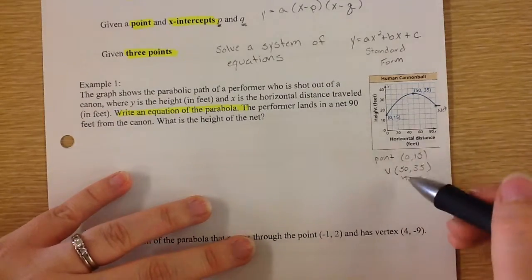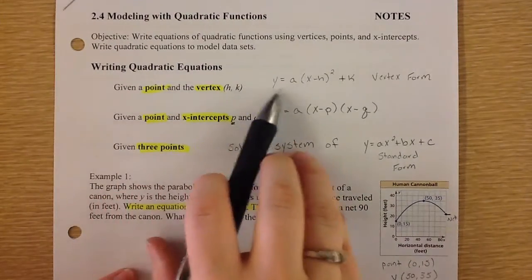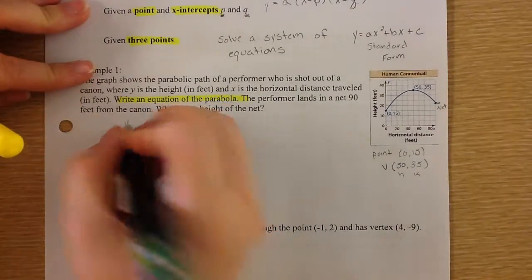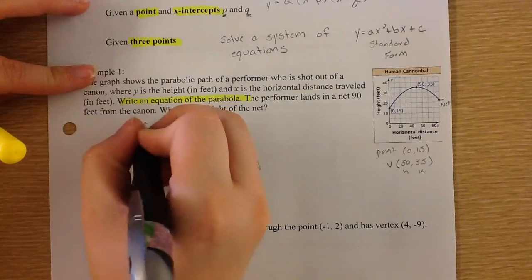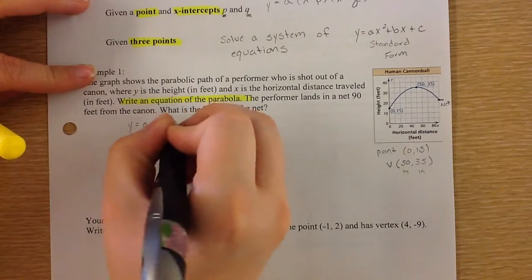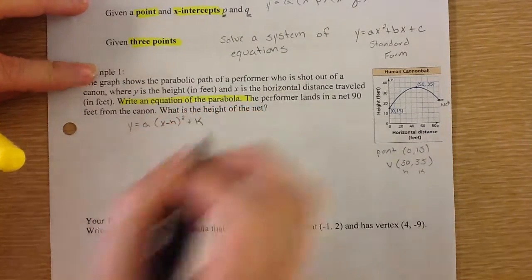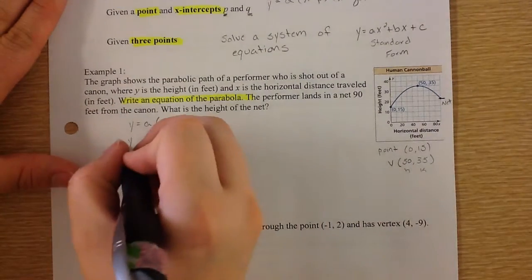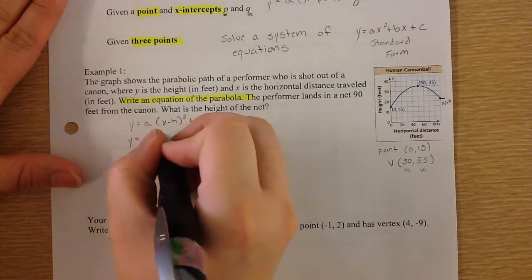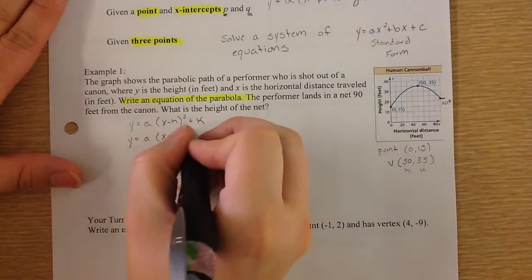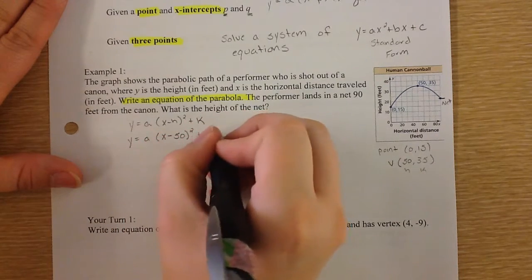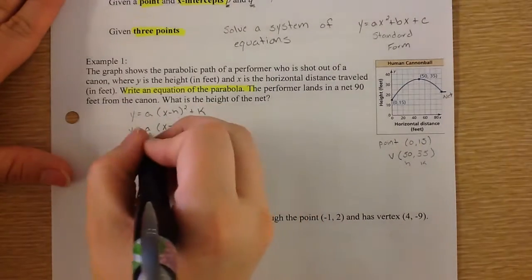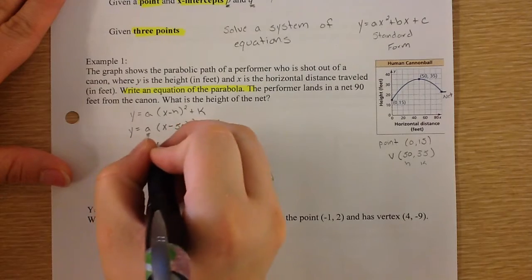So since I know a point and the vertex, I'm going to use vertex form. I'm going to write it down first: y equals a(x minus h) squared plus k. All right, so let's plug in what we know. First of all, we know my h and my k. So we'd have y equals a(x minus 50) squared plus 35. So really, I have my equation all out except my a. I need to find a.